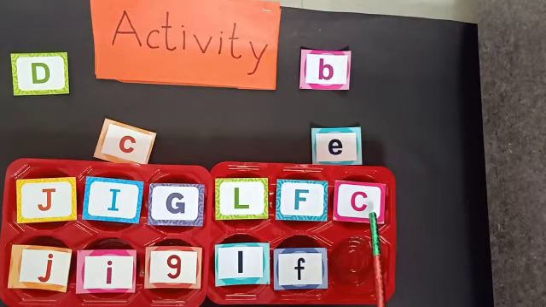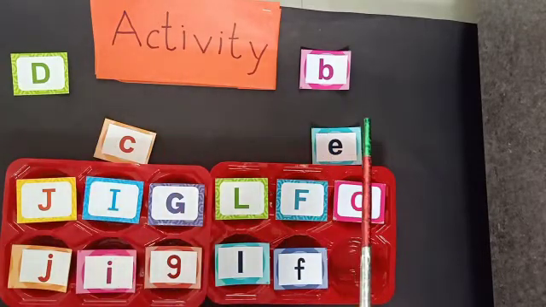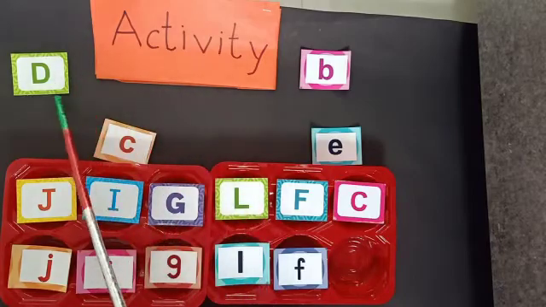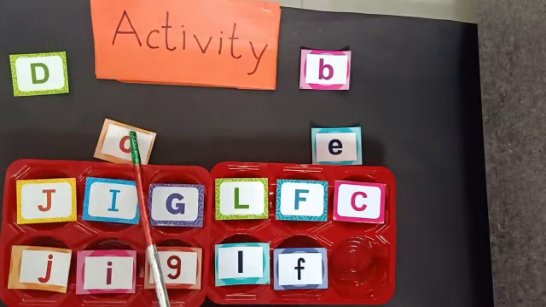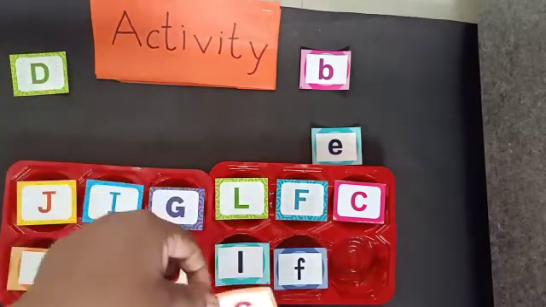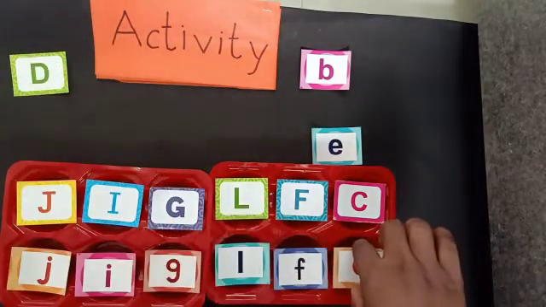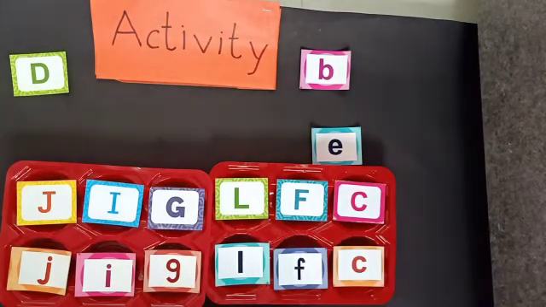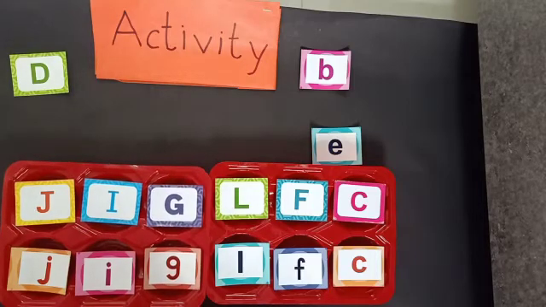Now tell me children, which alphabet is this? This is C. C for cat. So let us search for small c. Where is small c? Is this small c? No. Is this small c? Yes. So we will take small c and place it below capital C. Capital C and small c. In this way, we will complete this activity. Did you enjoy? Yes. Okay.